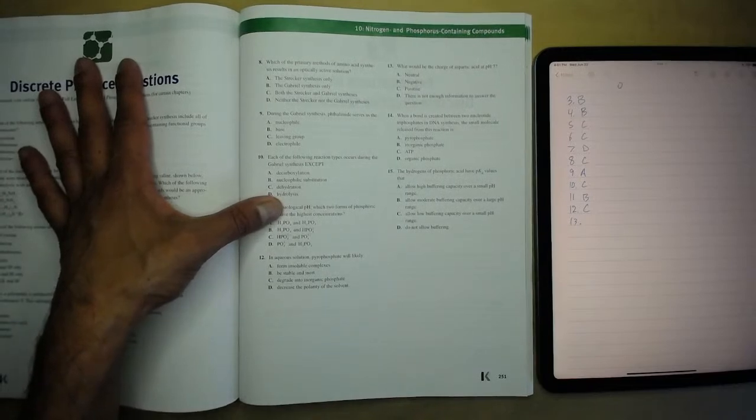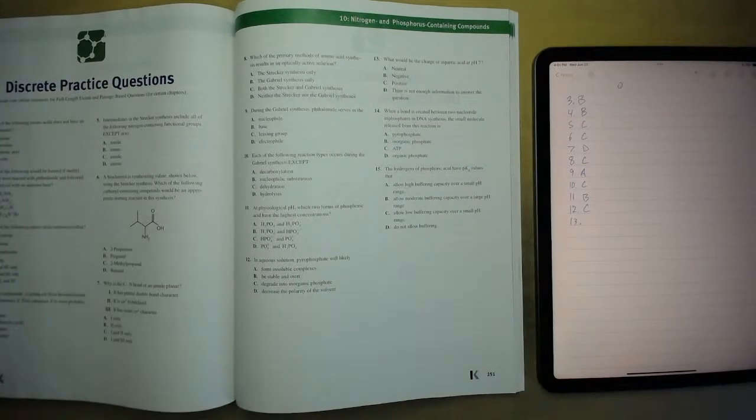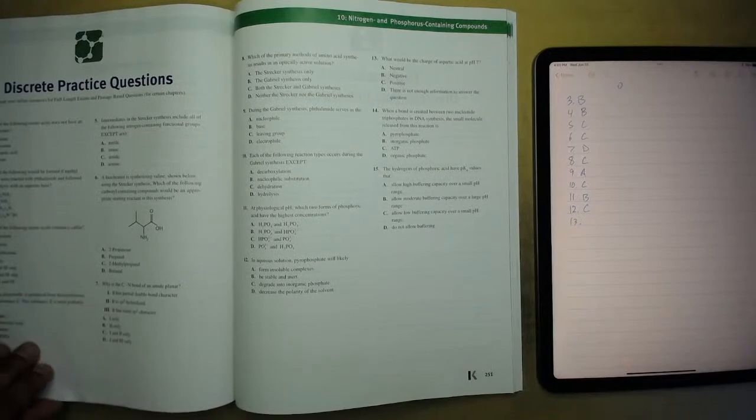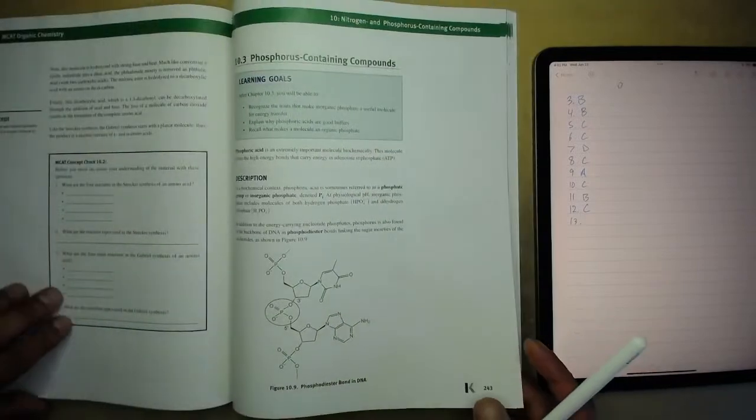13. What would be the charge of aspartic acid at pH 7? Neutral, negative, positive, or there's not enough information to answer the question. At a pH of 7, a carboxylic acid, well, they don't tell us what the pKa of aspartic acid is, do they? Let's double check.